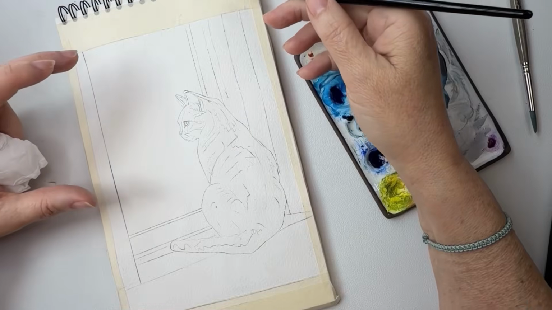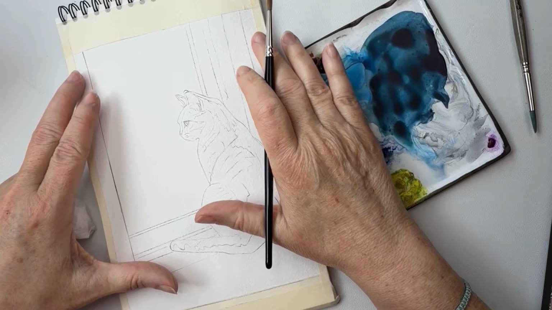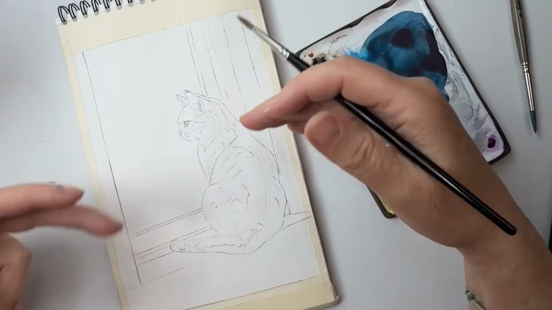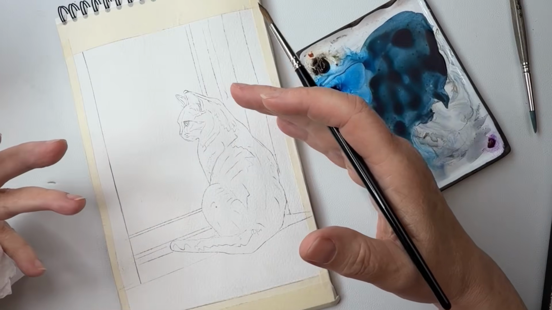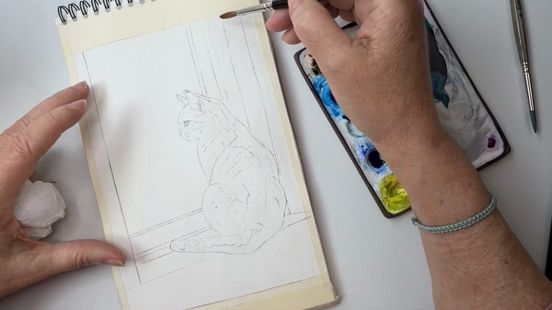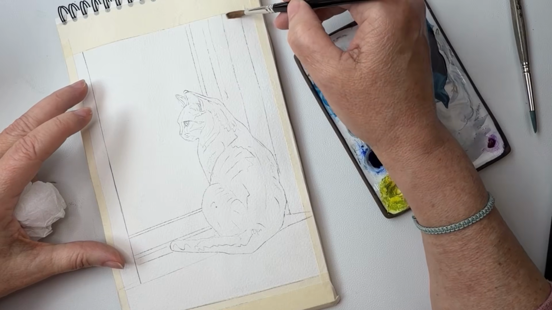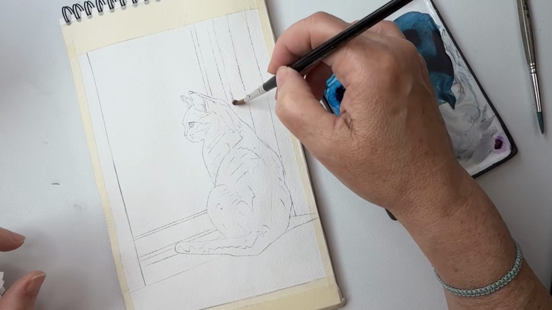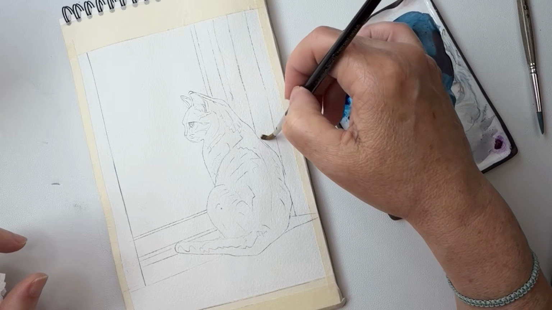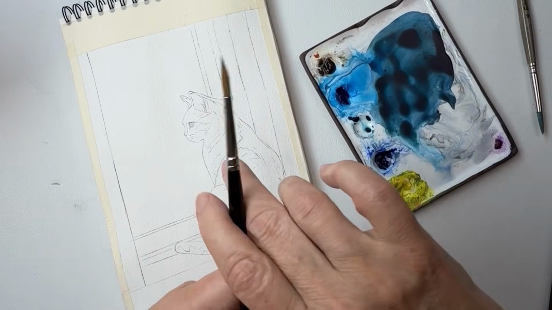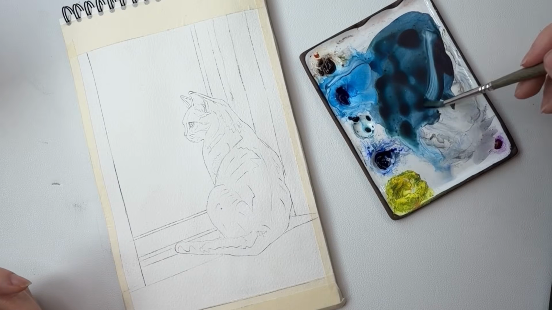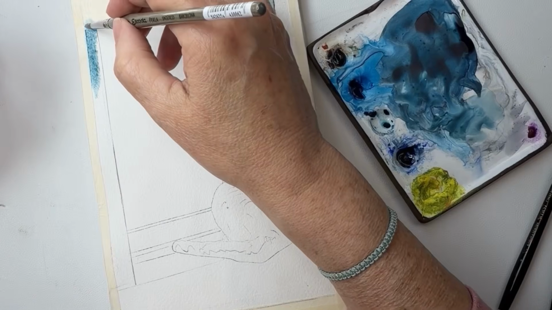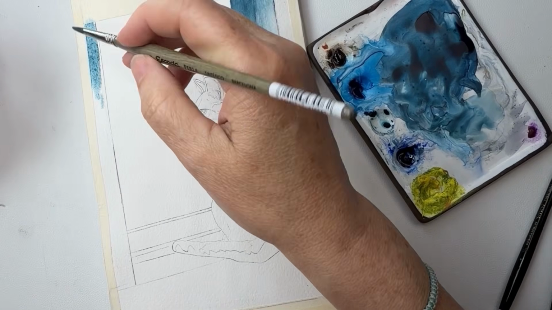So, quick plan. Dark first, the background first. Then we will put a hint of greenery outside the window, and then we will build the cat with simple light and shadows. So I'm gonna start with the wall here, and just wet a little bit of this part. The colors I mix are phthalo blue with indigo and a hint of burnt sienna, only to make it slightly gray. We are starting to build the mood for this painting.